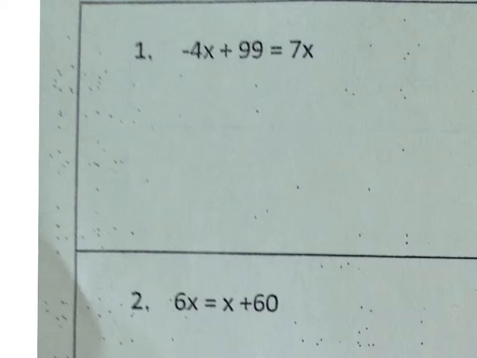All right, the first thing you need to recognize is that in this problem there are x's on both sides. So unlike previous problems where you're supposed to get rid of the 99 first by subtracting and then divide, you need to combine the terms. You need to get them on the same side. To get them on the same side, you add or subtract.